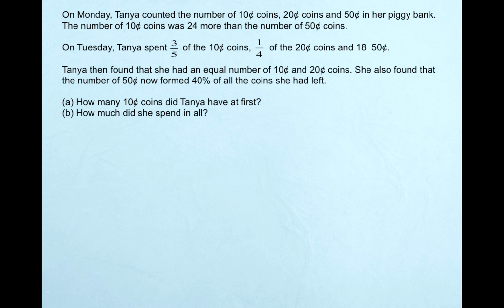So what do I mean by the relationship? Look at the sentences that tell you how the number of 10 cent, 20 cent, and 50 cent coins are related. She had an equal number of 10 cent and 20 cent coins. There's one relationship between the 10 cent and 20 cent. If we know that, we'll be able to express in units, and then another relationship will help you link up the 50 cent coins using the so-called repeated identity, because the same 10 cent coins was mentioned, and it was 24 more than the number of 50 cent coins.